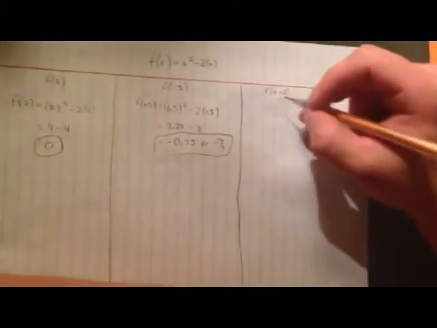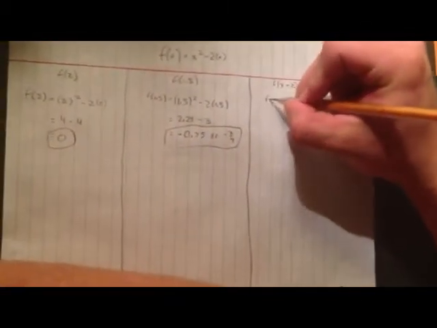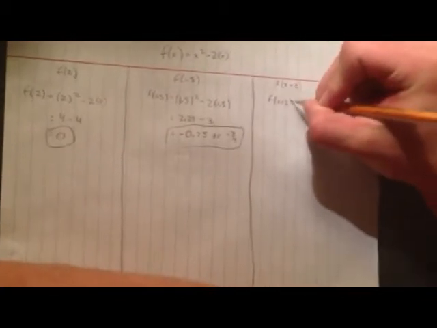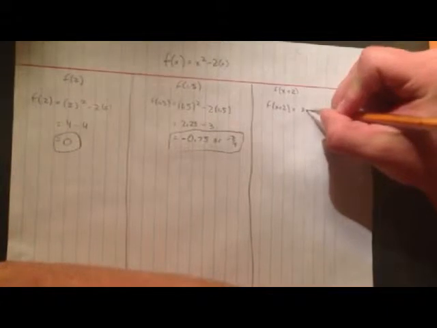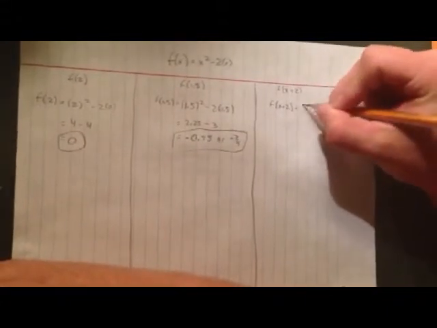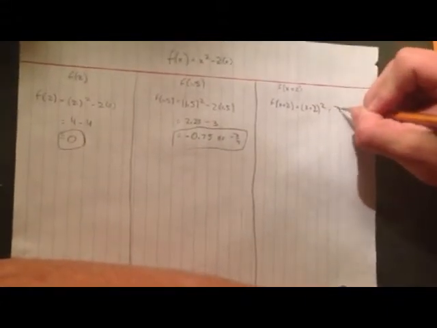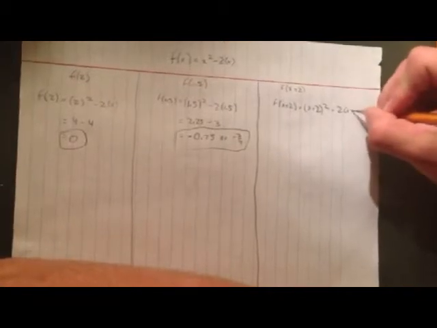And finally, we're going to move on to our final problem. We've got f of x plus 2, this is going to be a fun one, equals x plus 2 squared minus 2 times x plus 2.